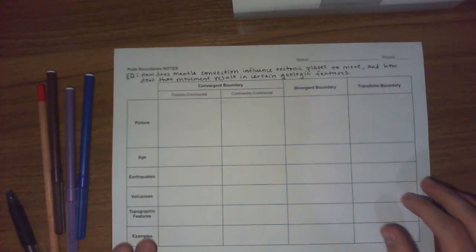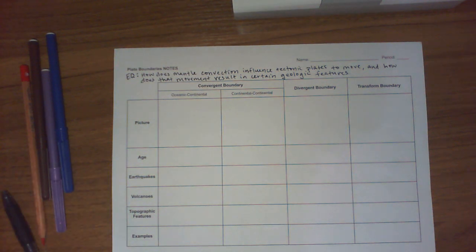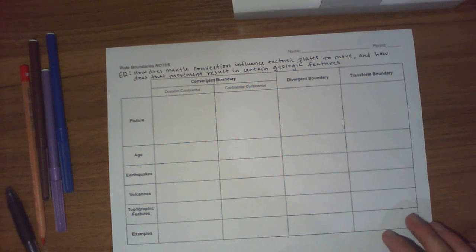So, obviously, this is stuff that you have definitely seen before. You learned about tectonic plate movement and the certain plate boundaries in middle school, but we're going to go a little bit more in depth and connect it all to what you saw with convection, and again certain geologic features that come about from that.